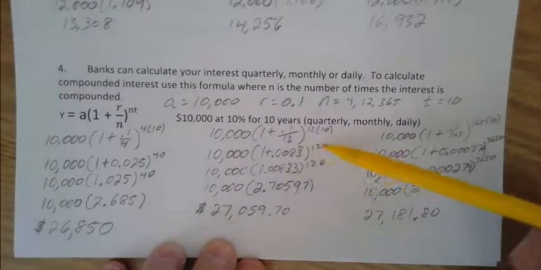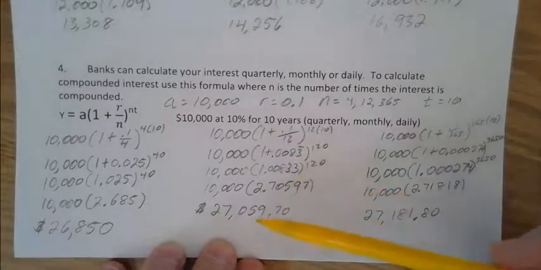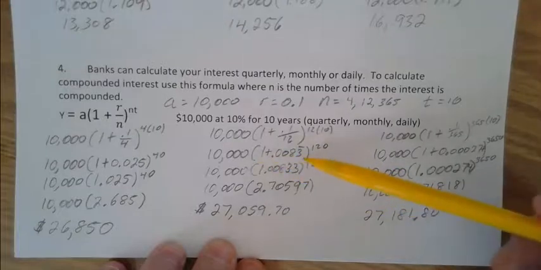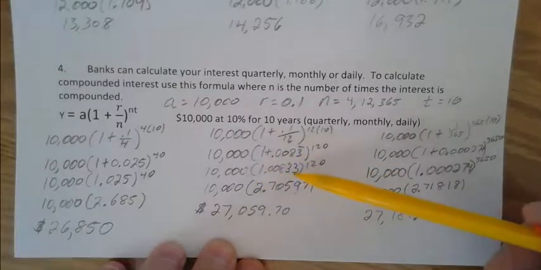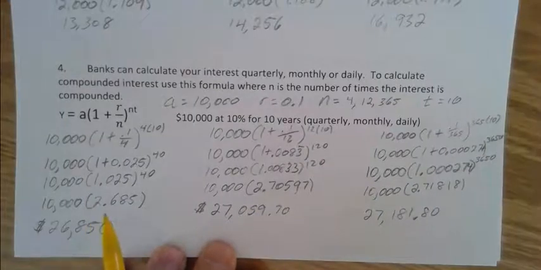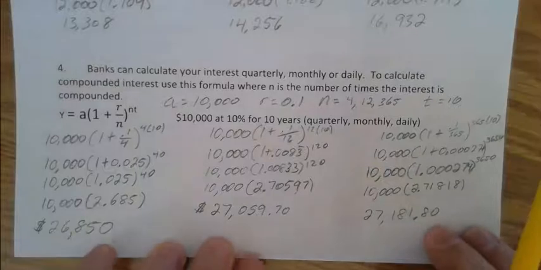This to the 120th power, again, where do you round? Well, your answer down here changes drastically depending on how far you round out. So I keep rounding out a little further each time, okay? So here, instead of getting the 2.685, when I do it to the 120th, I get 2.7. So when I multiply, I get $27,059, okay?